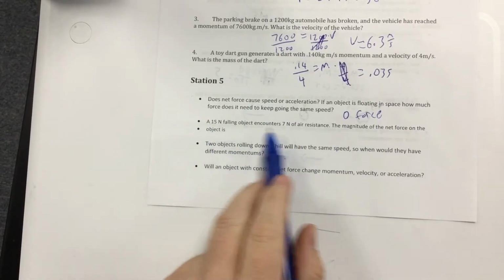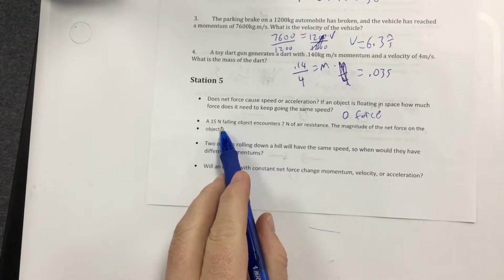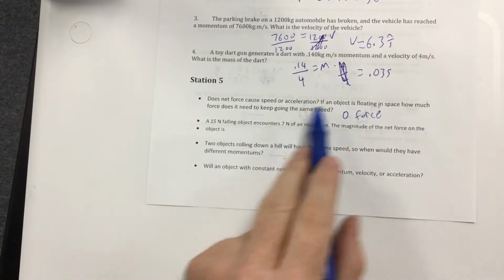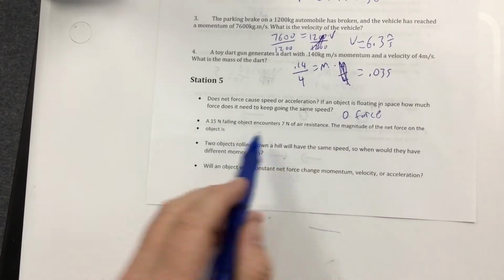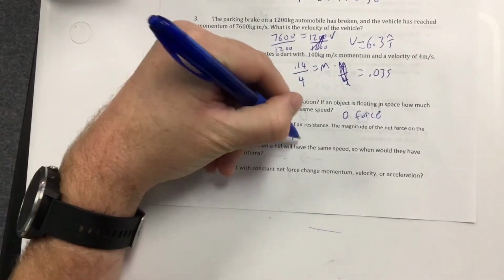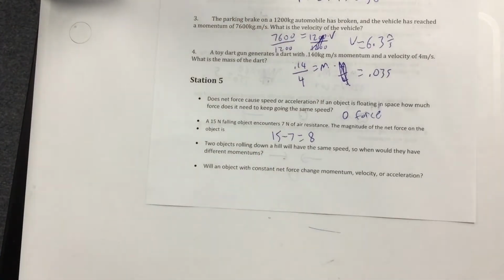This one, again, probably should be a free point on the test tomorrow. You have a 15 Newton falling object, 7 newtons of air resistance, magnitude of the net force. Different directions, 15 minus 7 equals 8.